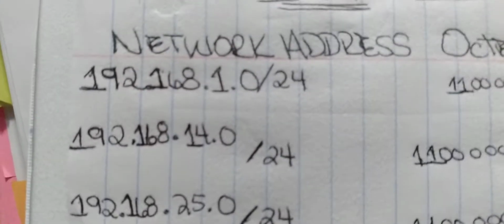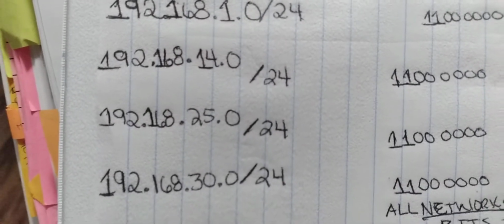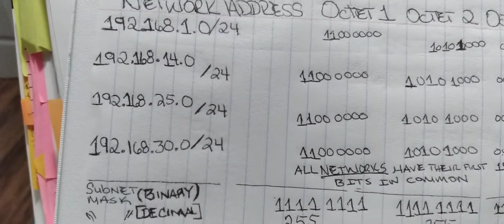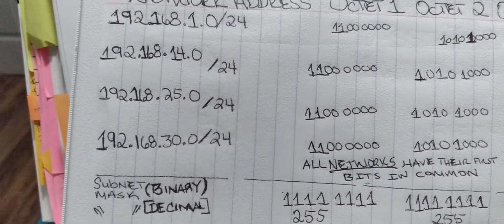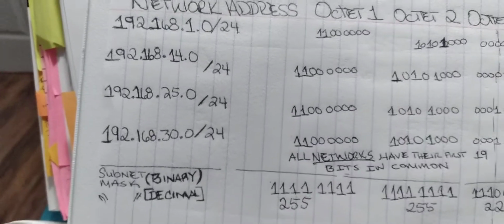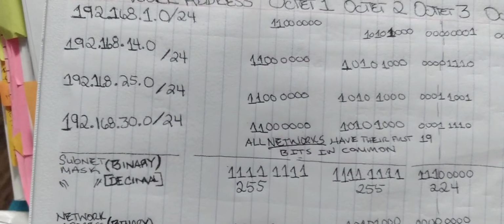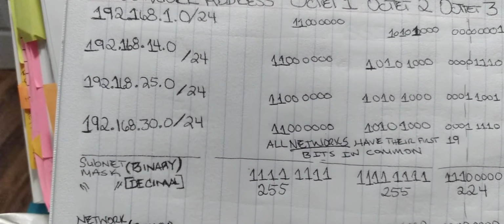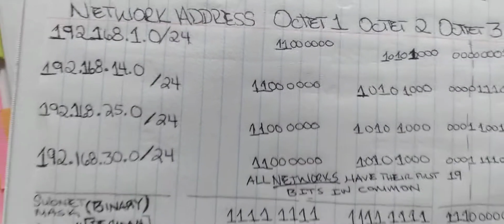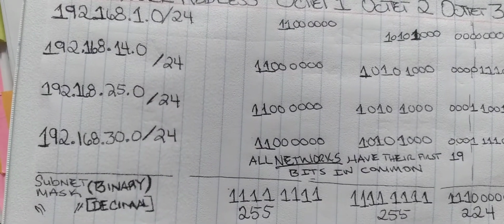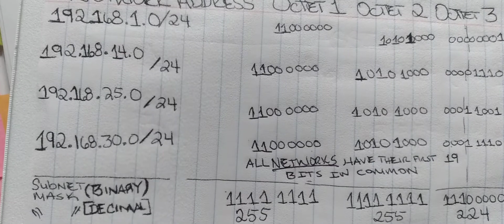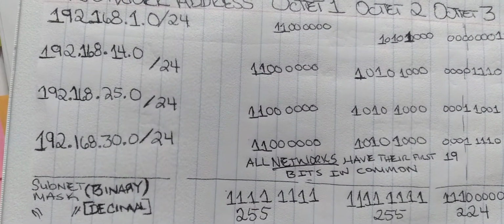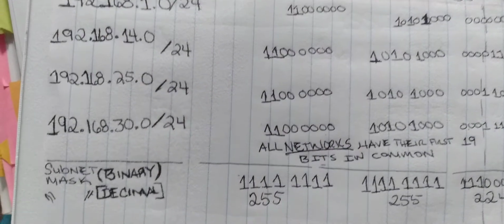It's 1, 14, 25, and 30. There will be differences, but let's see if we have any bits in common. If we write those numbers in binary in the octet, we'll see that the first three bits are zeros in all four of those numbers, so all four of those networks have the first 19 bits in common.